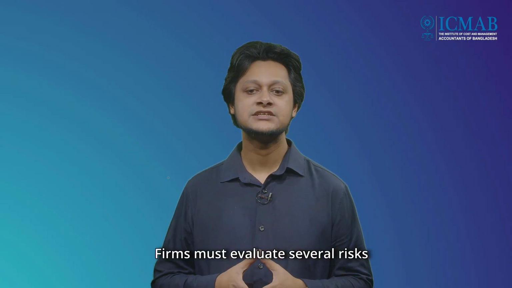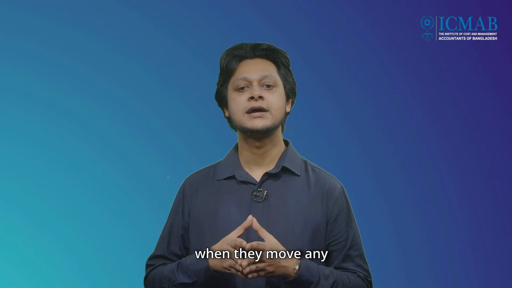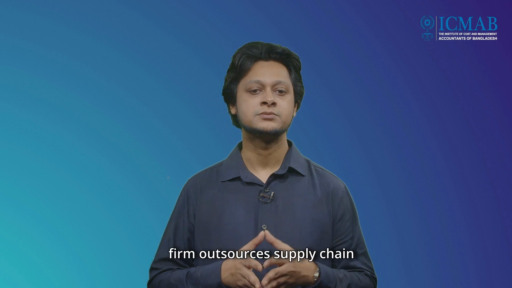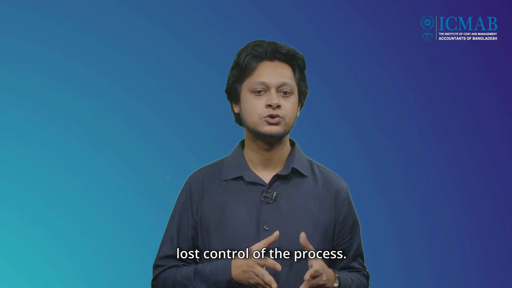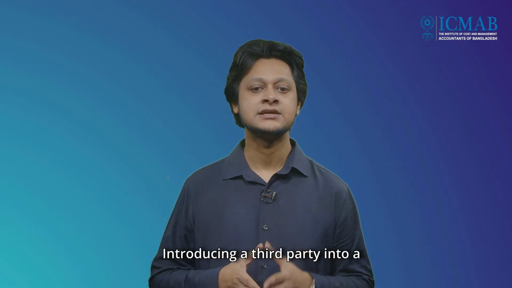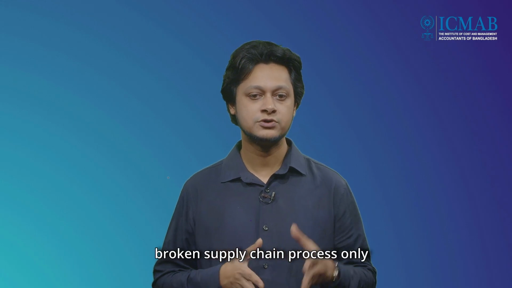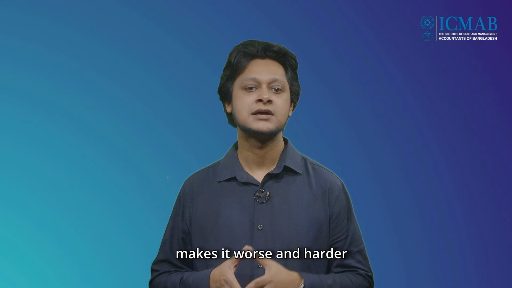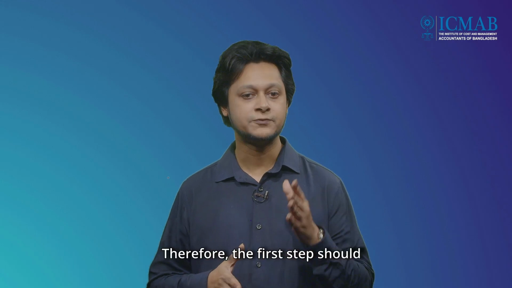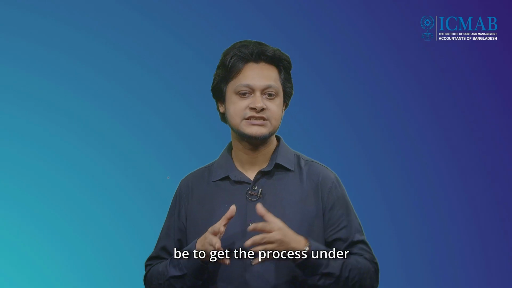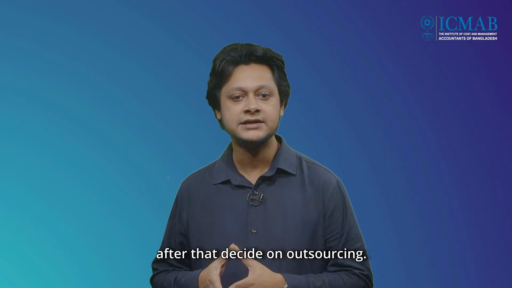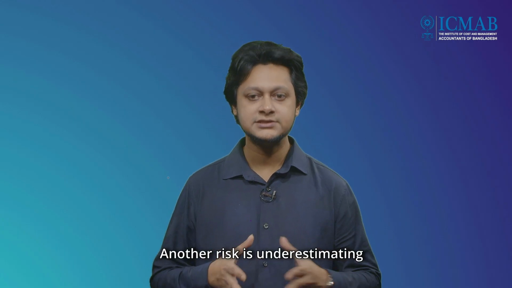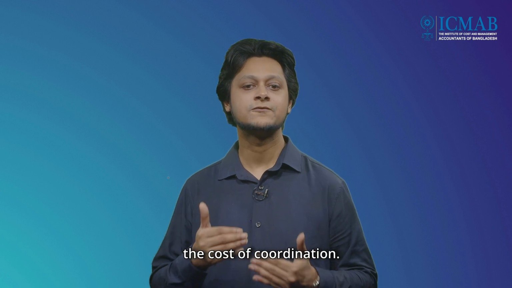Firms must evaluate several risks when they move any function to a third party. The biggest problem arises when a firm outsources supply chain functions simply because it has lost control of the process. Introducing a third party into a broken supply chain process only makes it worse and harder to control. Therefore, the first step should be to get the process under control, then perform a cost-benefit analysis, and only after that decide on outsourcing.